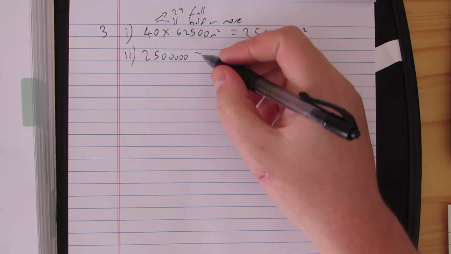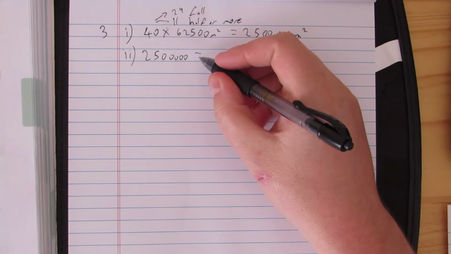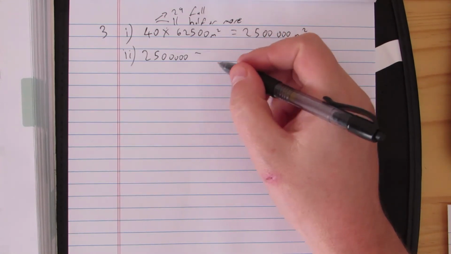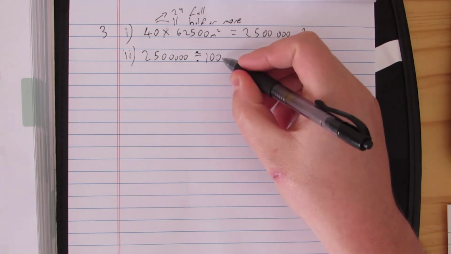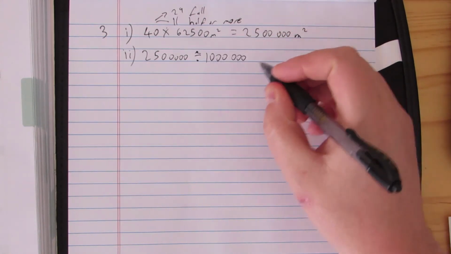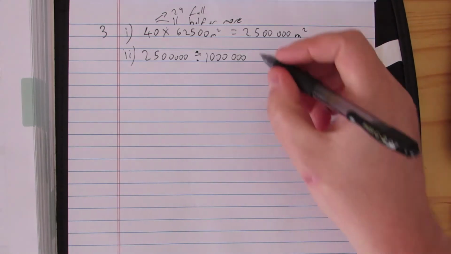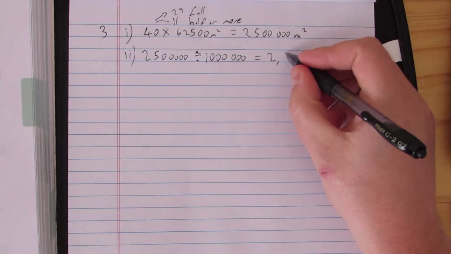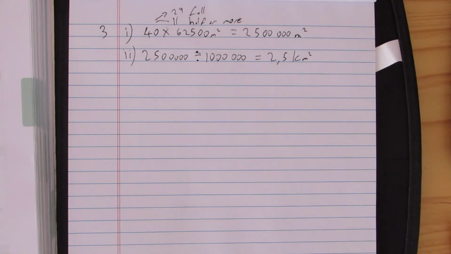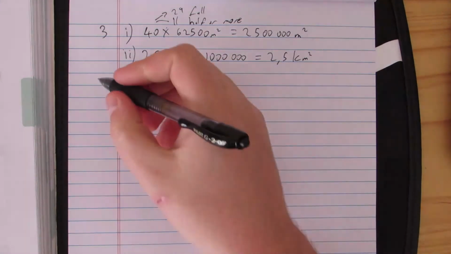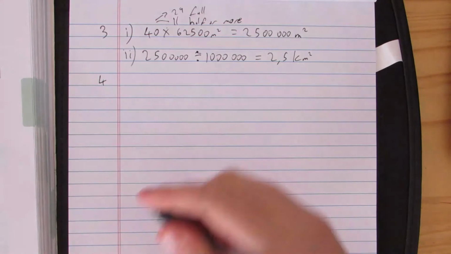So I'm going from right to left, which means I need to divide this by 1,000,000. Dividing it by 1,000,000 will give me a 2,5 square kilometer answer. Alright, that's all fine. Now the last one, number 4.